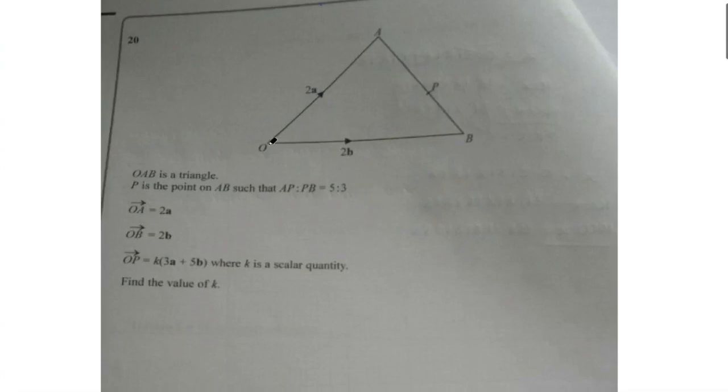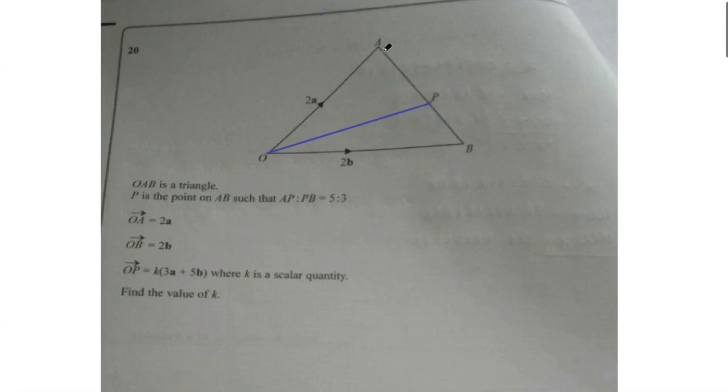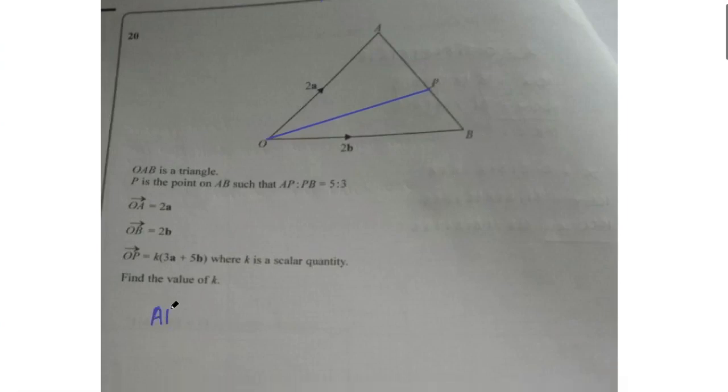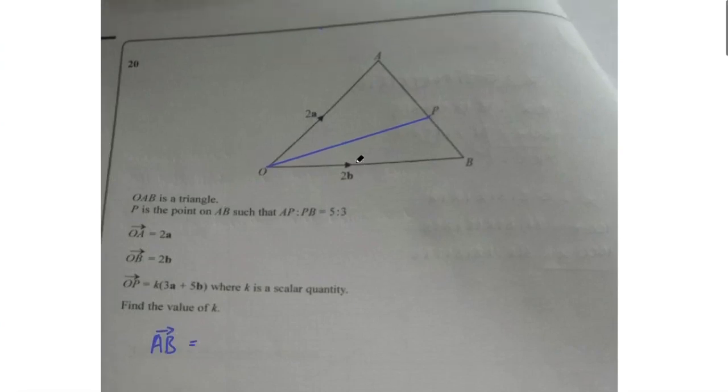Okay, so they give us this vector OP and they're asking us to find K. Well, to find K, we need the vector AP. And to find the vector AP, I need the vector AB. So what will AB equal? Well, let's start with that. So the vector AB, that's going to be 2B. That's the vector 2B here. And then I can subtract the vector 2A to get back to B. So that will be minus 2A. So I can say the vector AB will be 2B minus 2A.